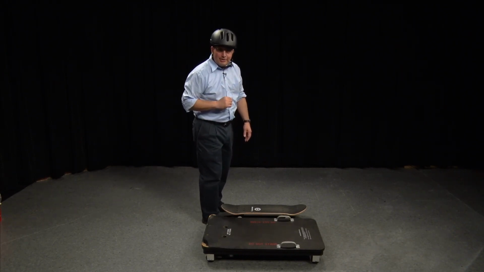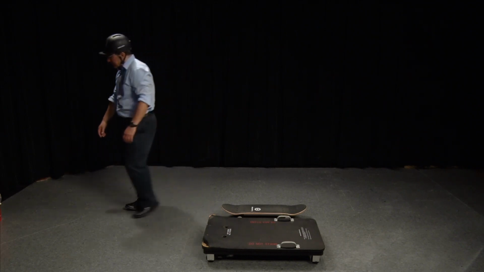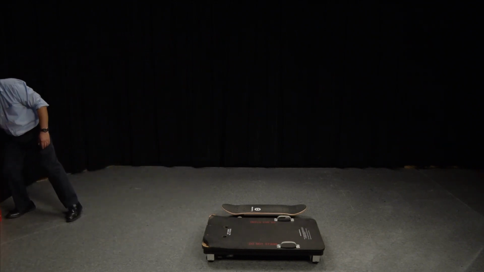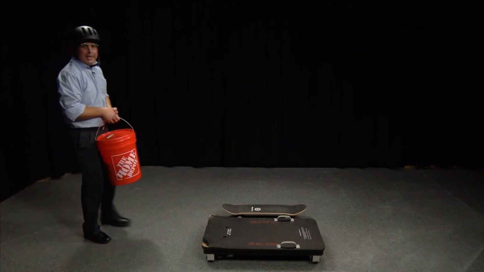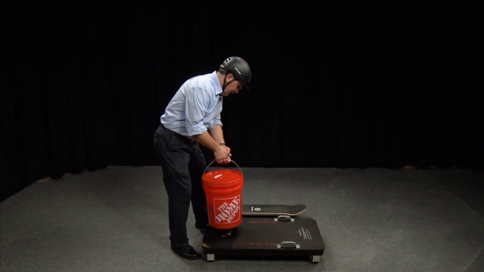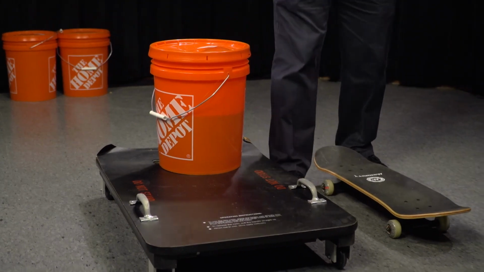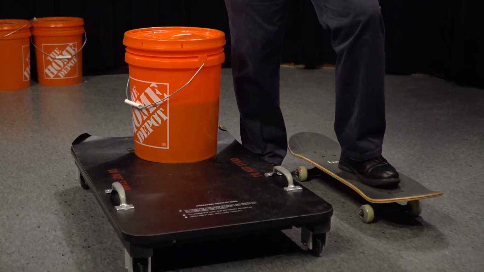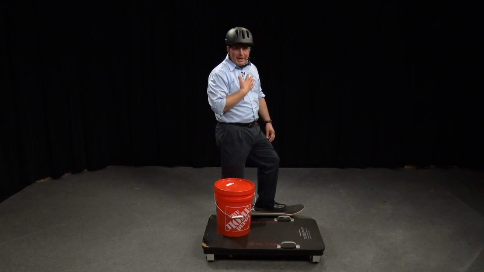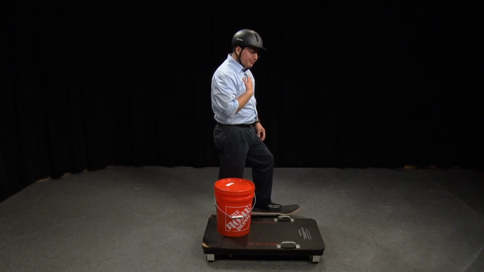Now let's even the scales a little bit. I'm going to get this 40-pound, 20-kilogram bucket of sand here. So now the platform has a mass of about 25 kilograms. I have a mass of about 80 kilograms.